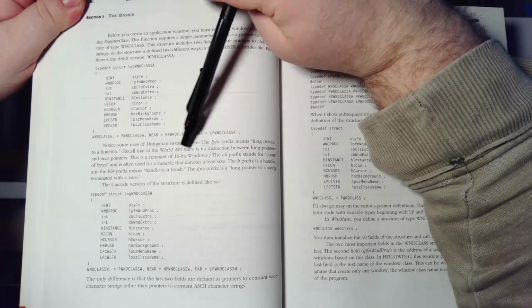Okay, I did not know that. That's good to know now. Because I was always wondering what that CB meant.